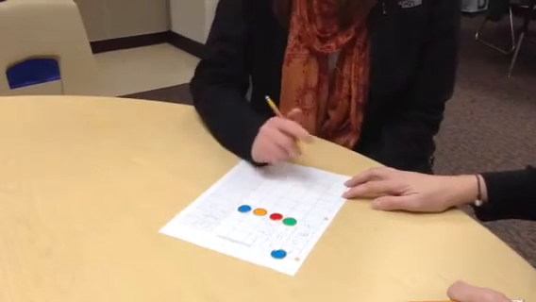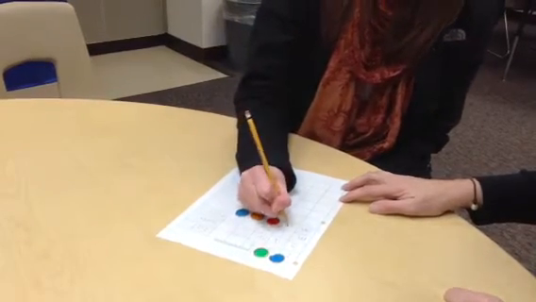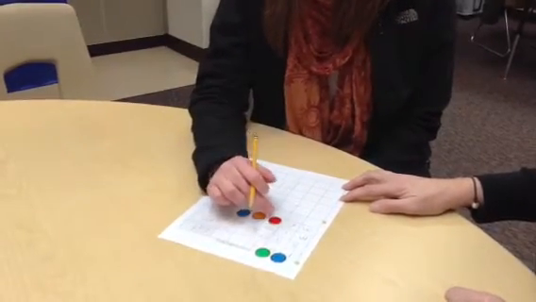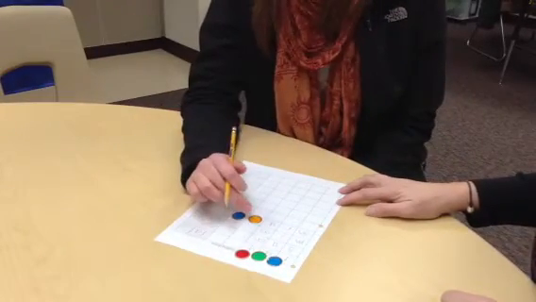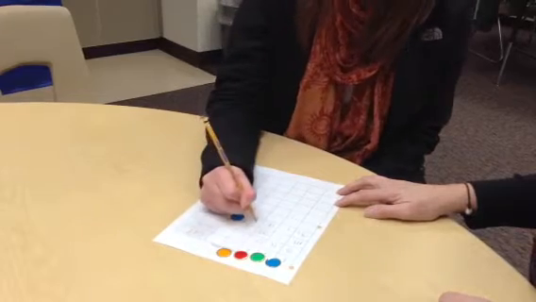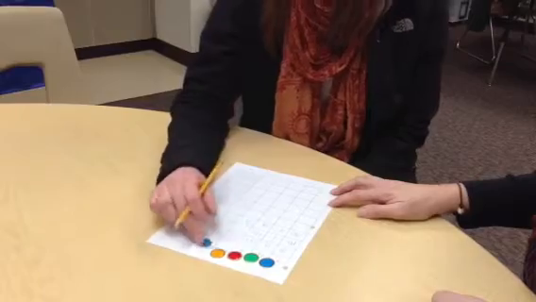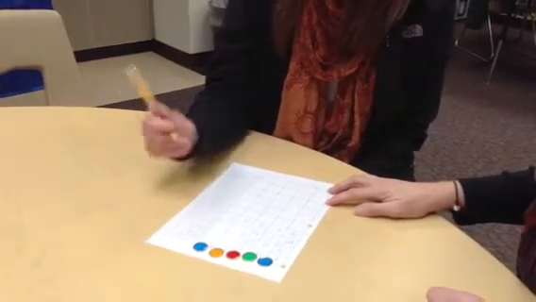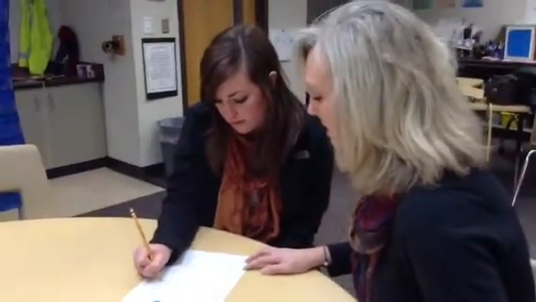What's the next sound that you hear in shrunk? What letter? R. Next sound? What letter? U. Next sound? What letter? N. And your last sound in shrunk? What letter? K. Nice. Okay, go ahead and spell the word shrunk. Go ahead and say the letters as you're spelling that. SHRUNK. Beautiful. Shrunk. Nice job.